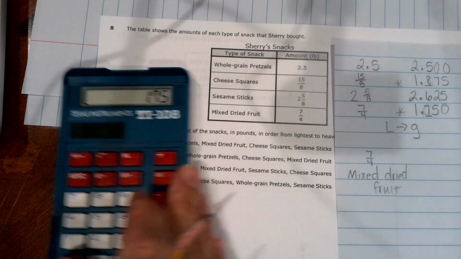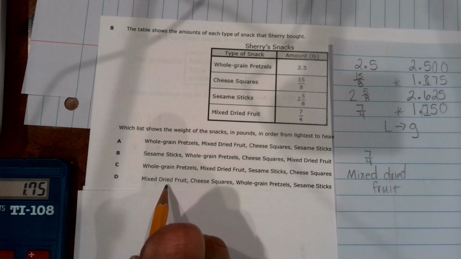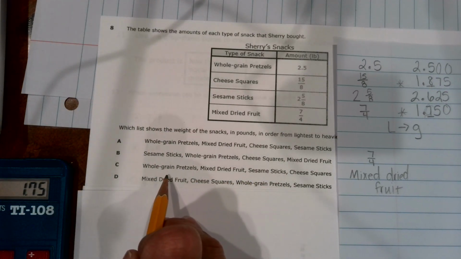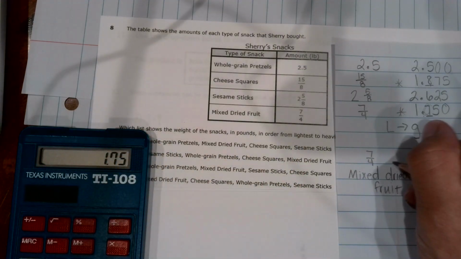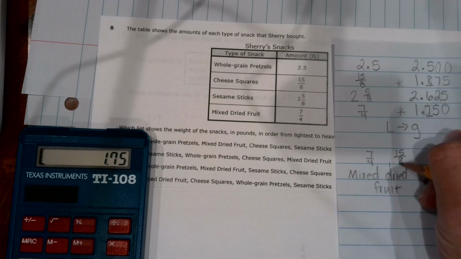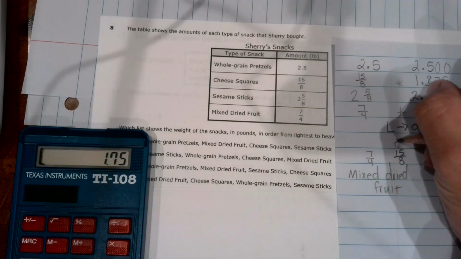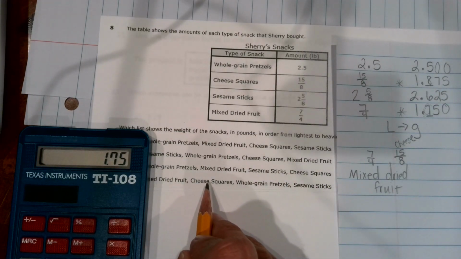So let's look at my answer choices. And there's only one that starts with mixed dried fruit, but let's just double check all the way through. Next should be 15/8, which is cheese. And that is next on our list, the cheese.